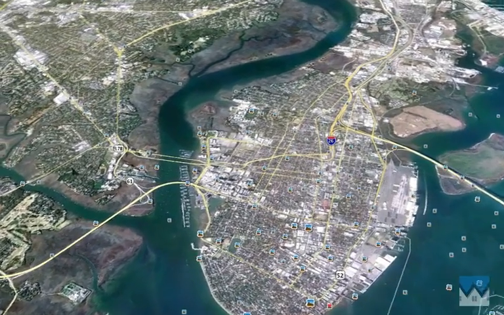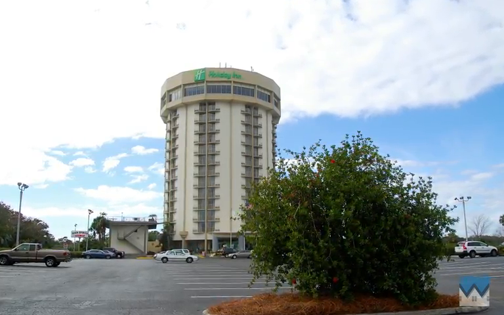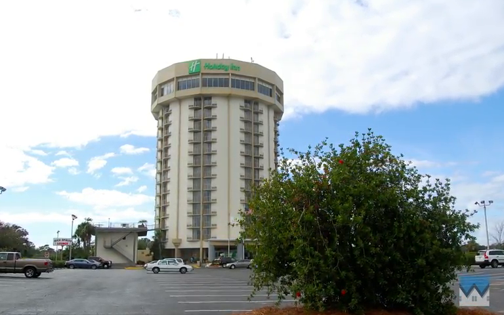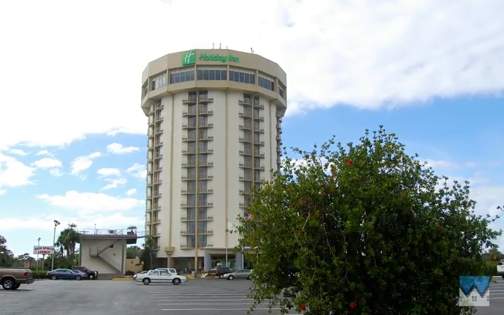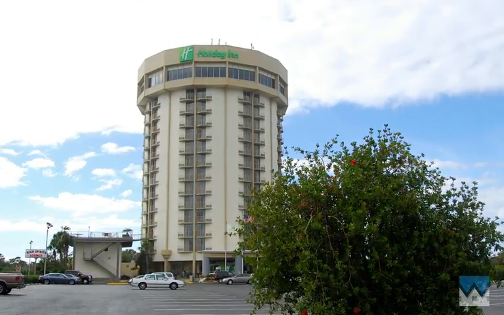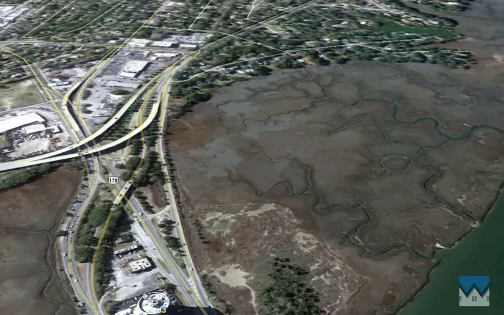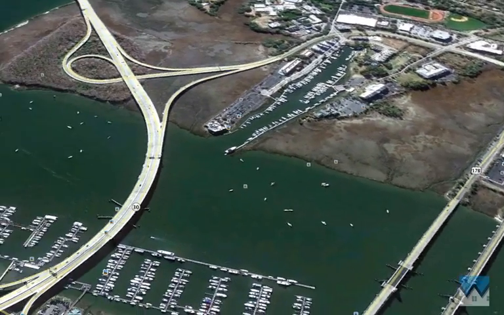Before we get started, you may remember if you've taken the West Ashley tour that we started at the Round Holiday Inn. And I like to do this on these tours just to kind of give a point of reference. This is a cylindrical hotel that's very kind of iconic for the area. Everybody knows where it is. It's easy to get to, and I meet a lot of clients here. And instead of using the Round Holiday Inn as a point of reference, why don't we use the James Island Connector as a point of reference for the James Island tour?